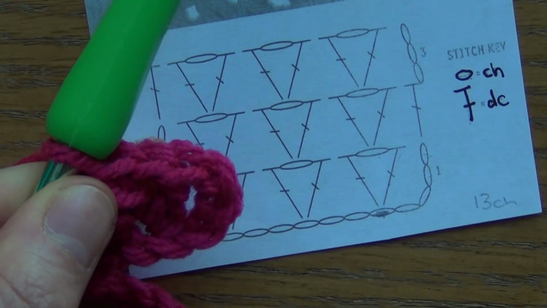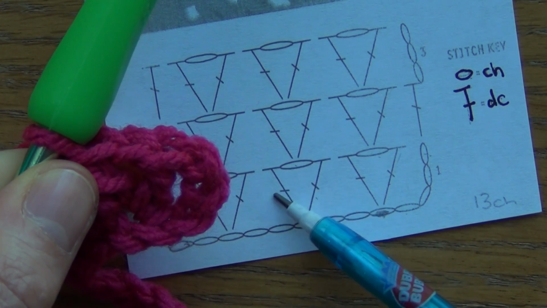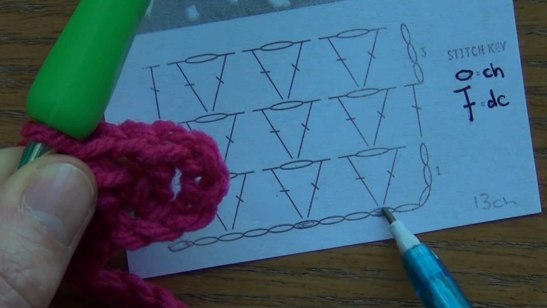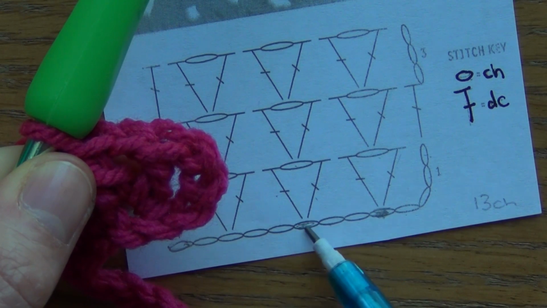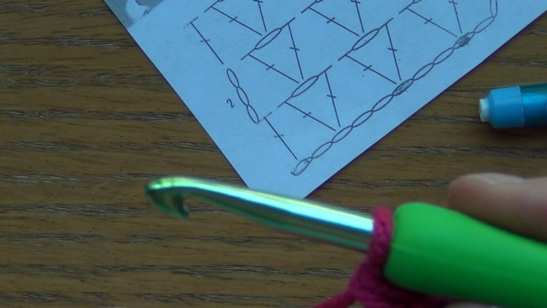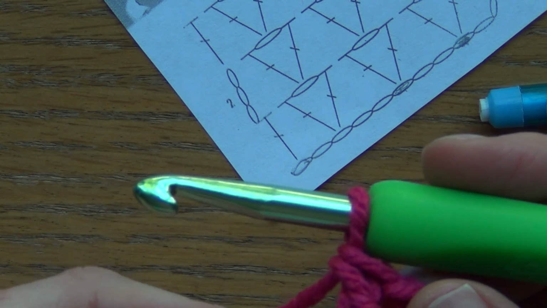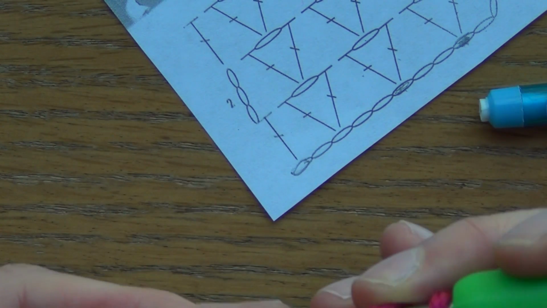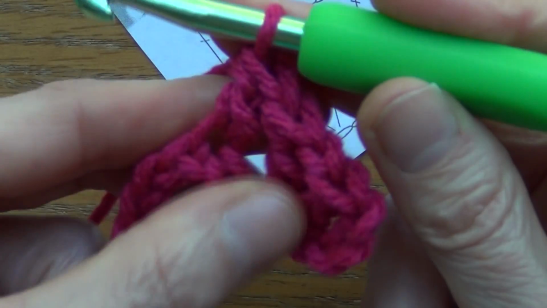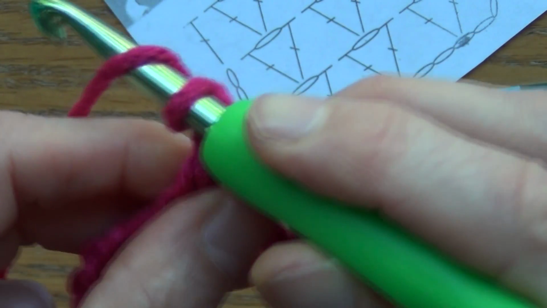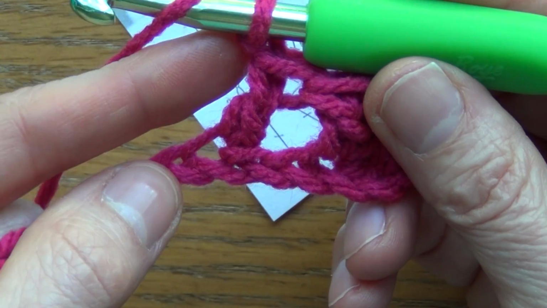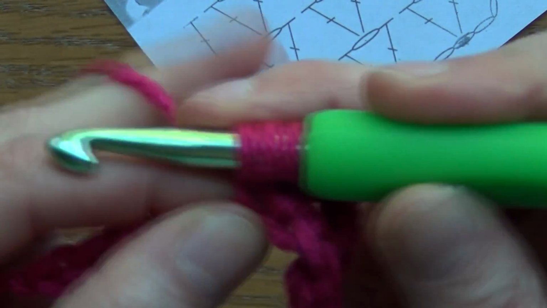Okay, then it says to make a double, chain 1, double in this stitch over here. And I can see that's where I work. So I've got to skip 2 and go into the 3rd chain. So I'm going to skip 2, 1, 2, and go into this next chain doing the same thing: 1 double crochet, 1 chain. I've skipped 2 over there, 1, 2, and then did a double, a chain, and now doubled in the same place.